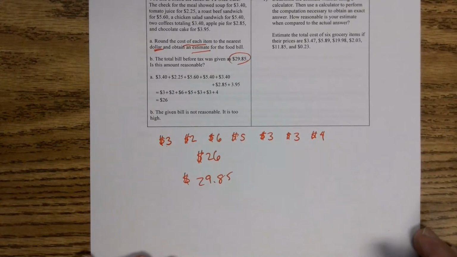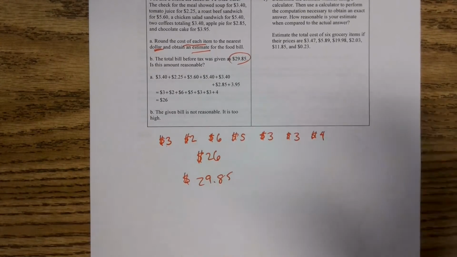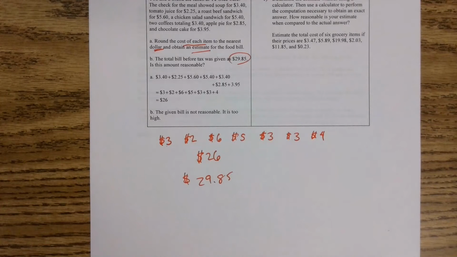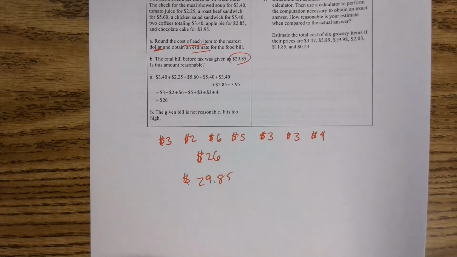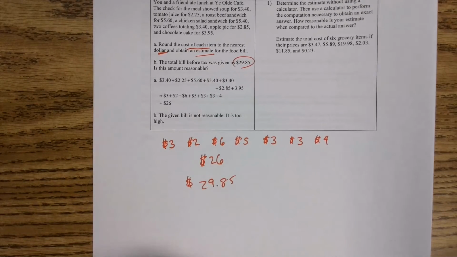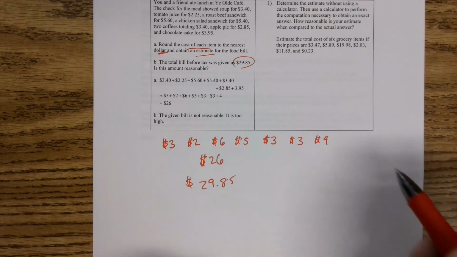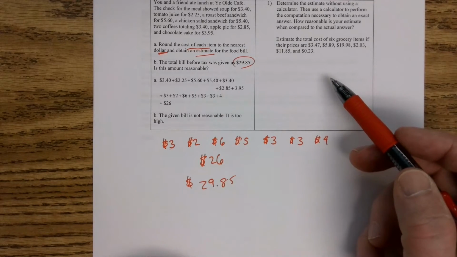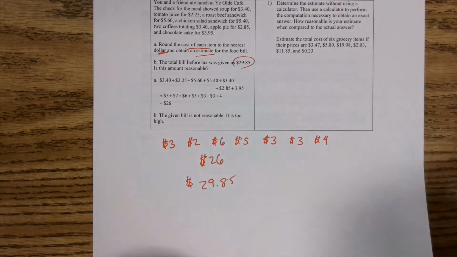So, everybody in the classroom good with that? Good. This is so weird. Okay. Do we need to do another example? Are we good? We're good? Okay.